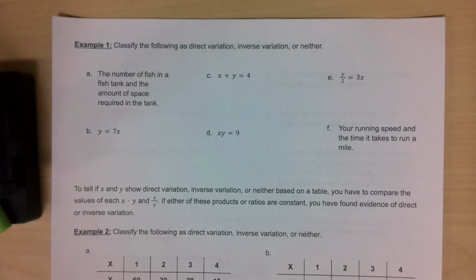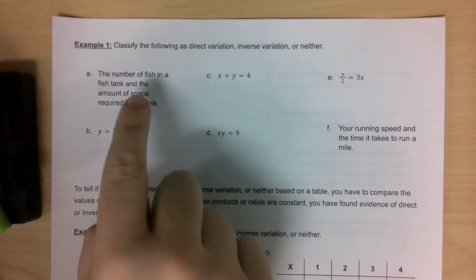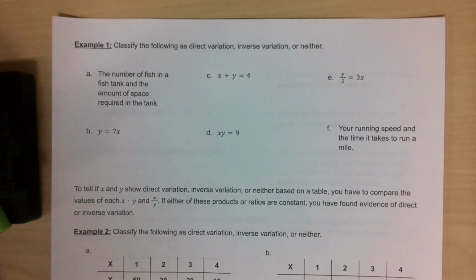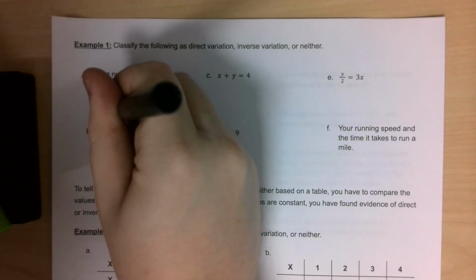The number of fish in a fish tank versus the amount of space required in a tank. As one of them goes up, does the other one go down, or does it also go up? Well, the more fish we have in a fish tank, the more space we also need in the tank. So we would say this is direct, for instance.